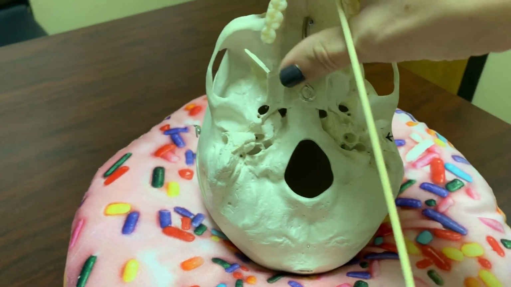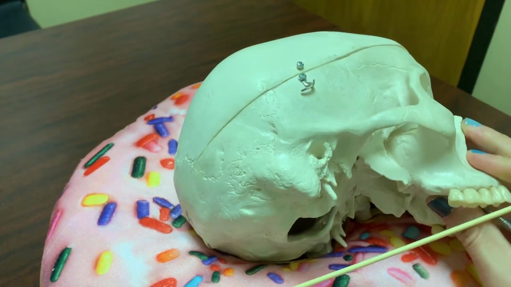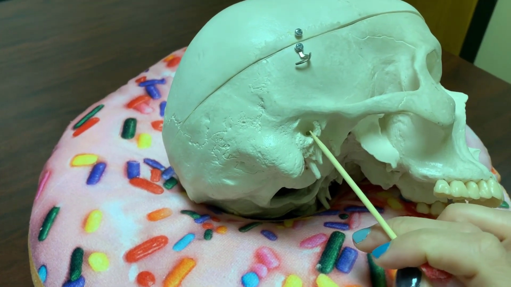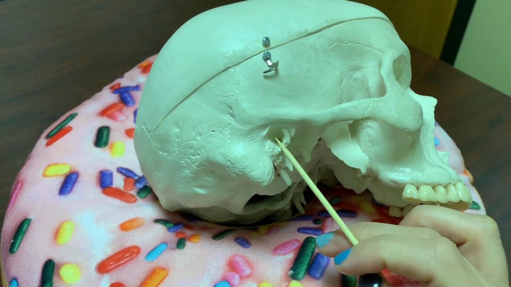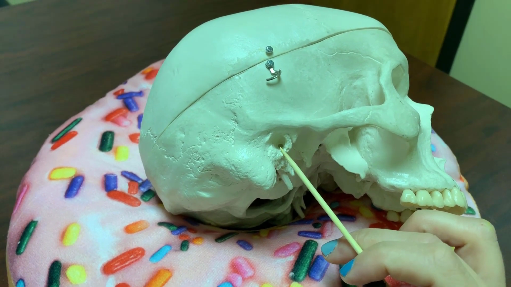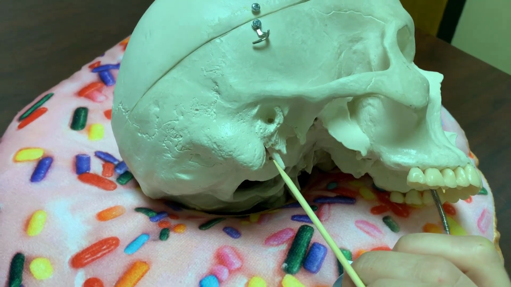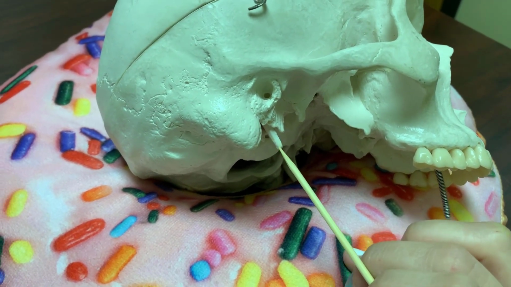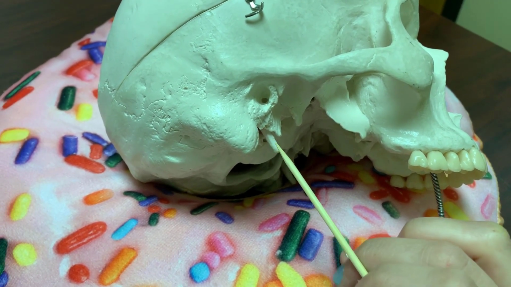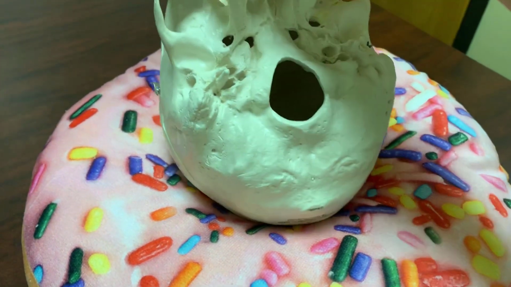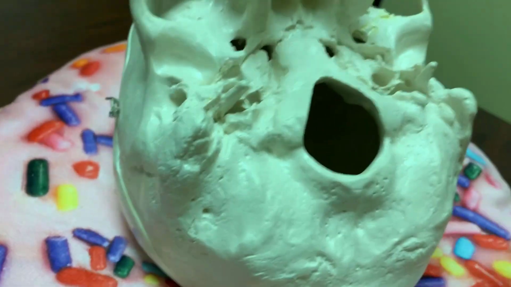Okay, and then as we mentioned previously, we have this opening, which is the opening to the ear canal. That is the external acoustic meatus. Coming down from it is a sharp point, and this sharp point is known as the styloid process. So you've got one on both sides.